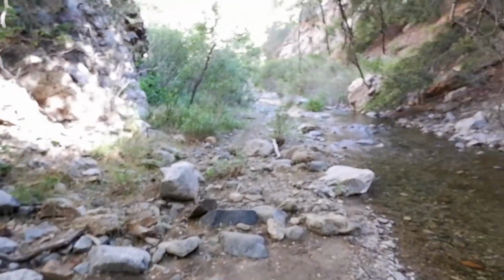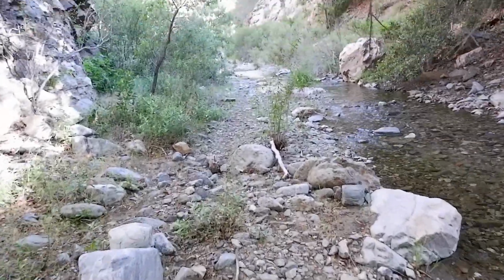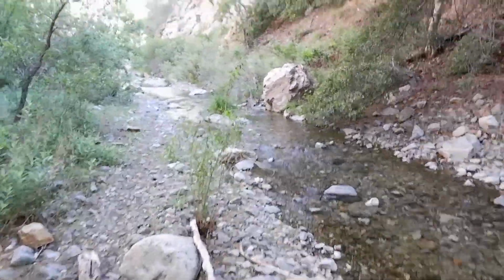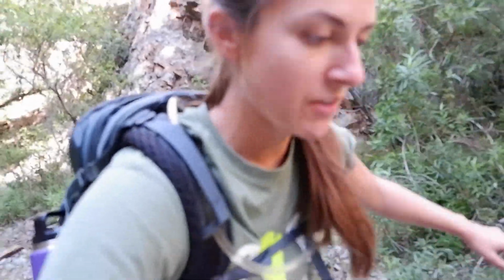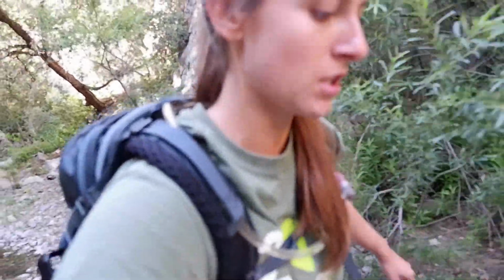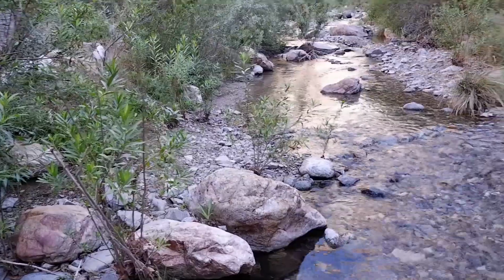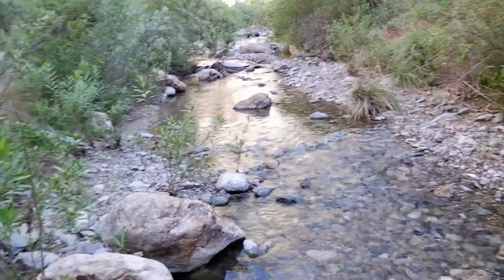Okay, so in the beginning it seems that there's a bunch of banks that you can just walk on if you want to stay dry. So far we're probably quarter of a mile, half mile into the Narrows part of the hike, and deep as I've gotten so far is up to my shins. Maybe just below the knee. So far definitely opportunities to stay on the banks and not cross the water.